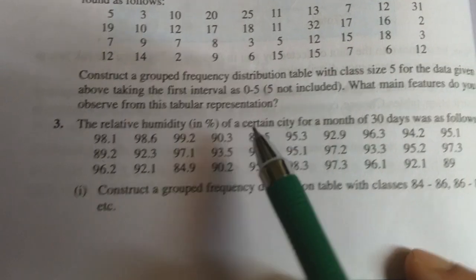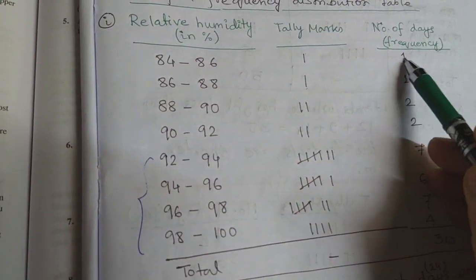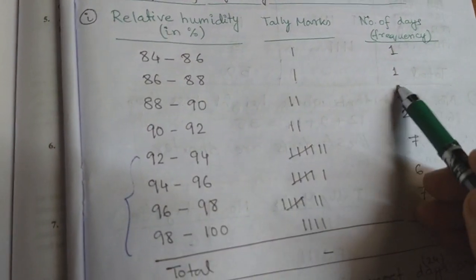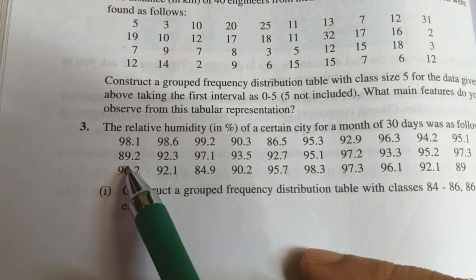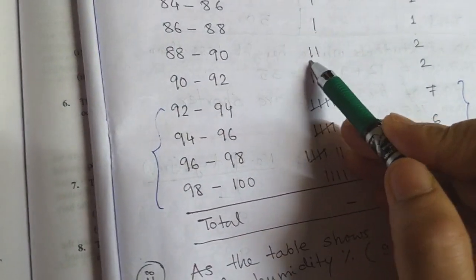86.5 we got here, so we'll write 1. So first line, this is 1. Second column, second interval also 1. Next is 88 to 90. On the first row you can see 89.2, so this data is between 88 to 90. So we are marking one line here.